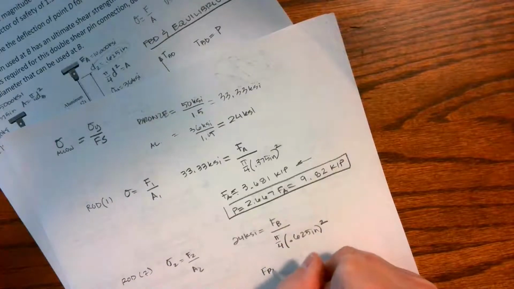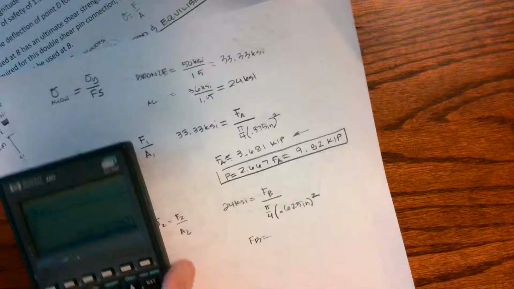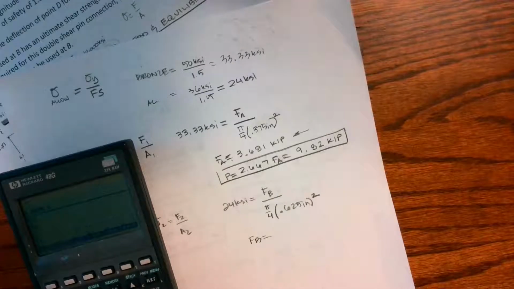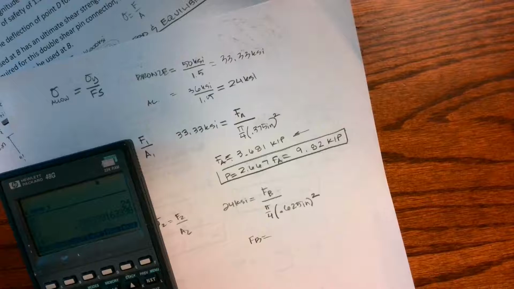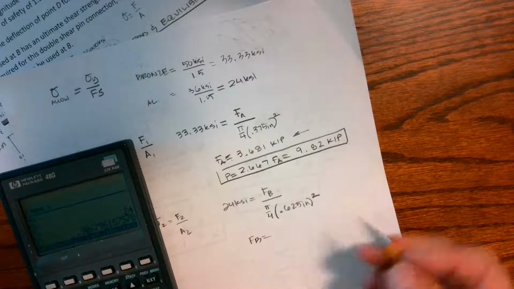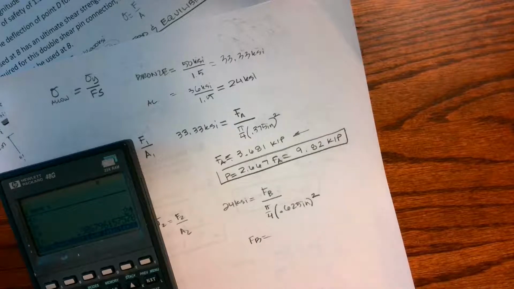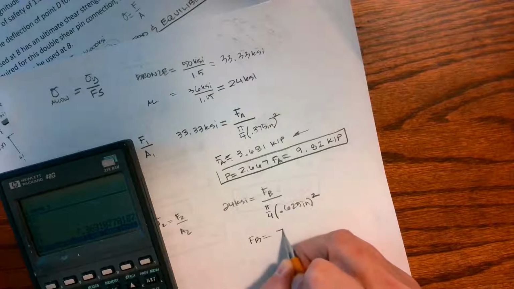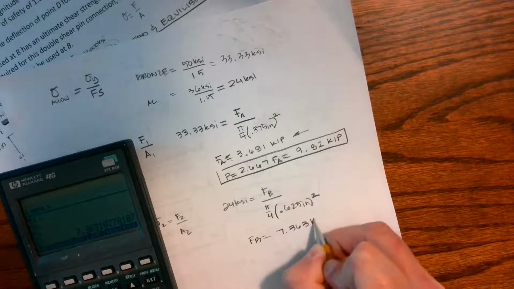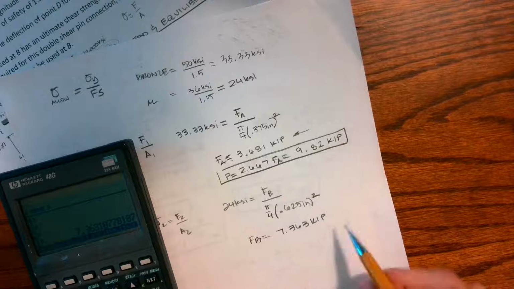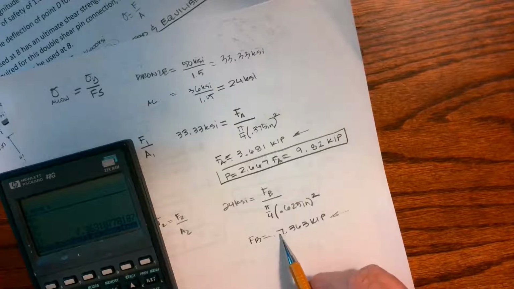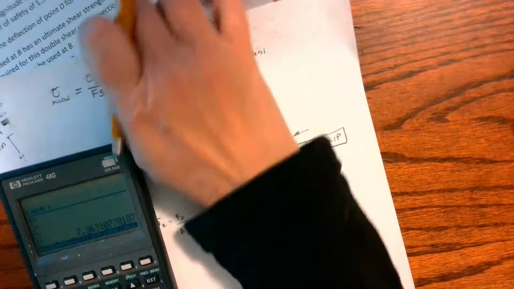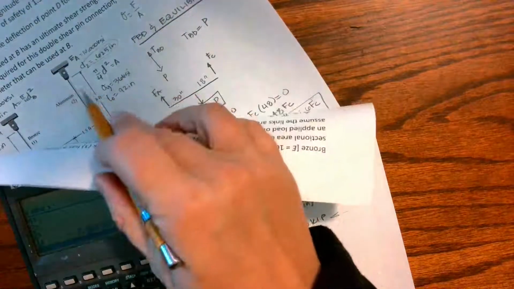So the largest force I can have in that member B is 24 times pi over 4 times 0.625 times 0.625, and I get 7.363 kips.